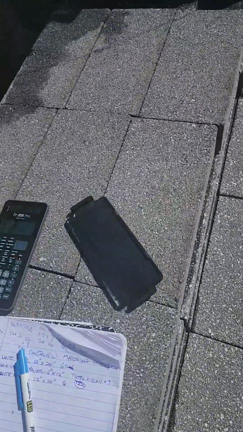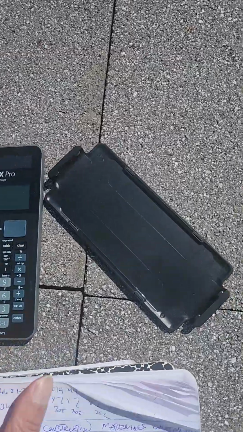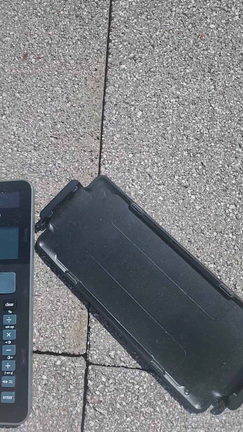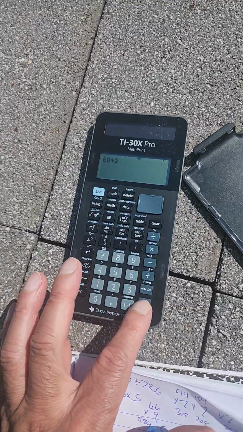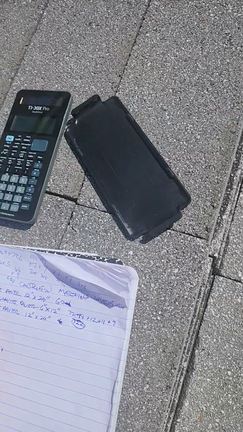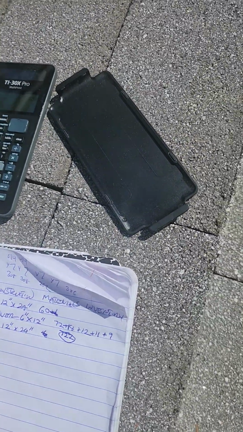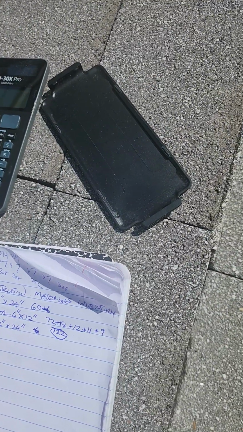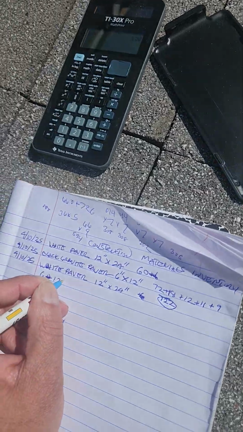So turn on your calculator. You put in 60 times 2, and what do we have? We have 120. I'll put this 6 down here. 6 times 120. 6 plus 120.